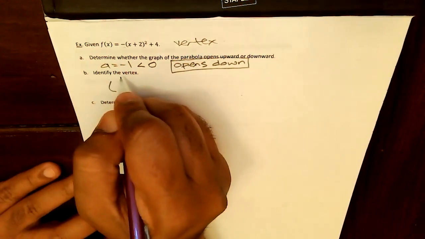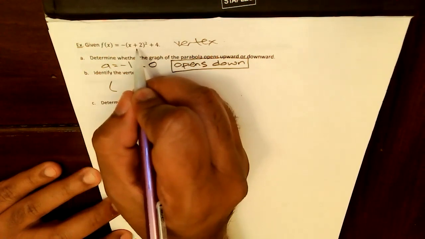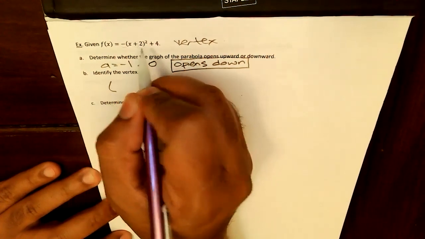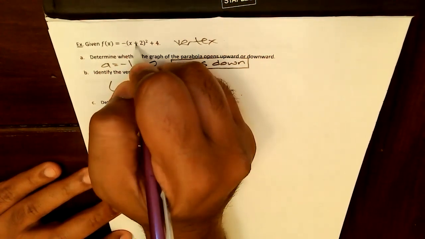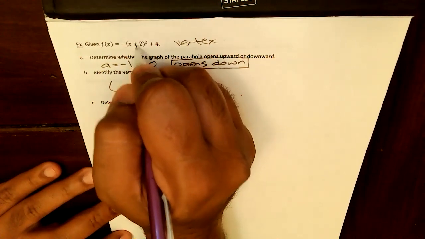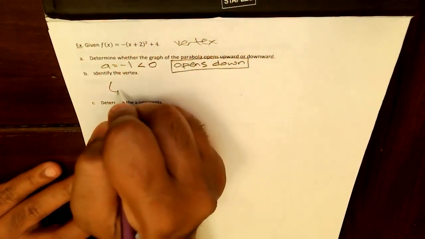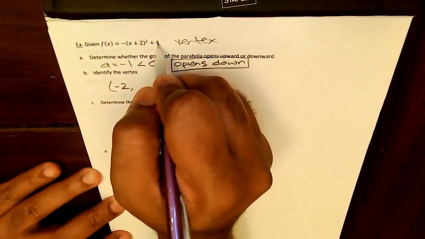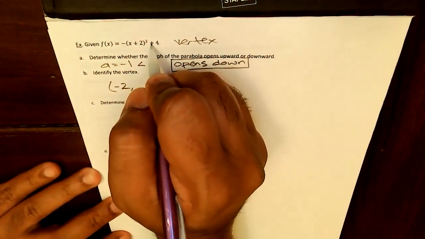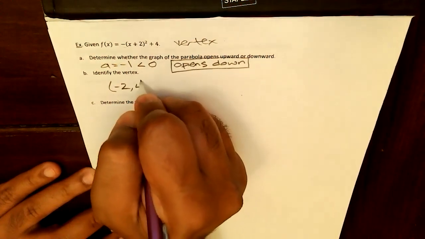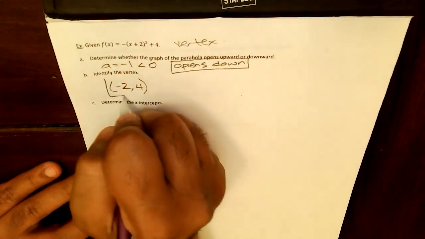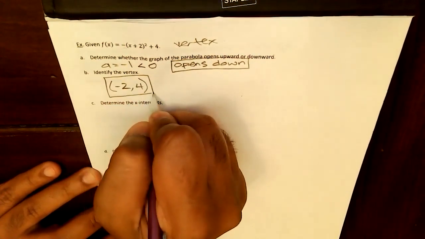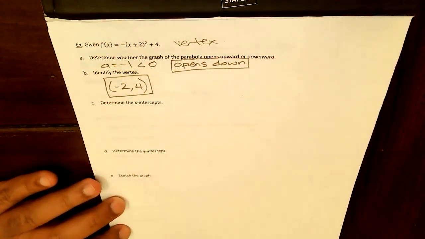As far as the vertex goes, we want to identify the vertex. Like we discussed earlier, for the h, we have to change the sign. So if you have +2 inside the parentheses, the actual vertex x-value is going to be -2. And for the k, we keep the sign. So if it was +4, it remains +4. So my vertex is going to be the point -2, 4.